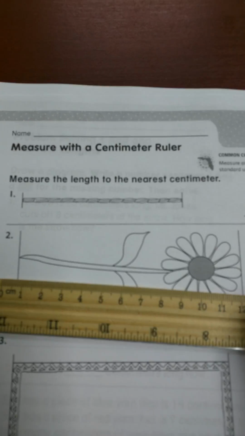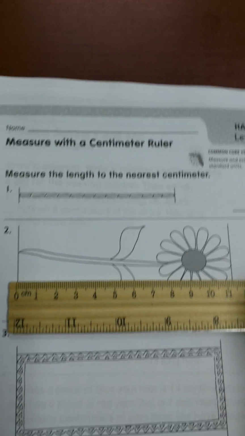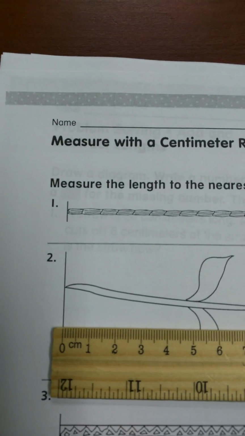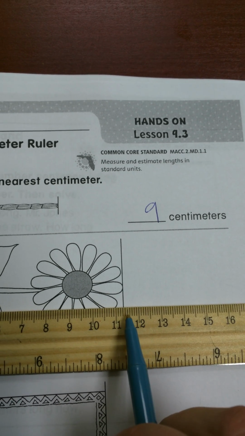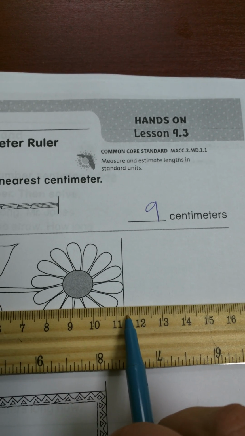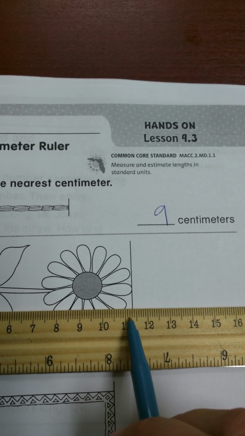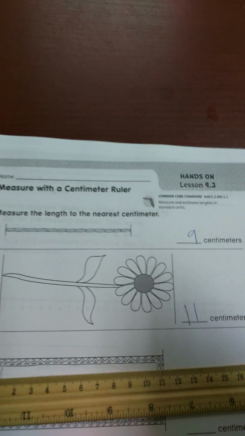I'll do one more. Look at this flower. I think it's a daisy. I'm not a flower person. But I'm going to measure from that 0. And let's see here, exactly on. And it's a little bit less than 11.5. So it's a little bit less than halfway through. Then we're going to go back to the number to the left, which is 11. So that would be 11 centimeters. And there you go.